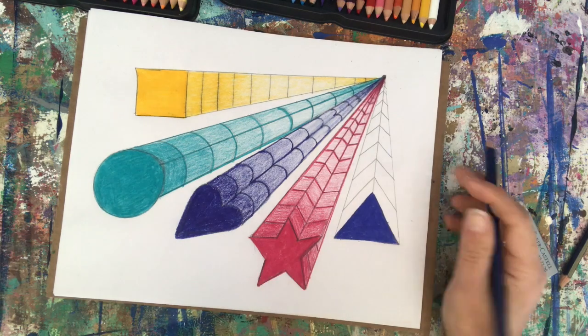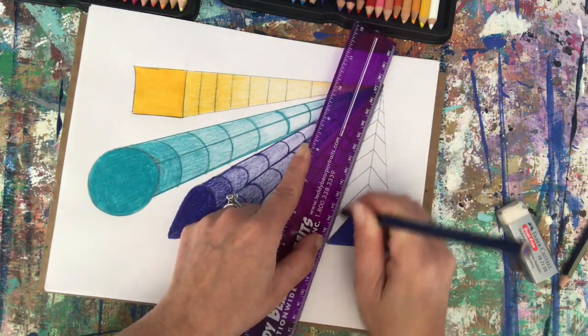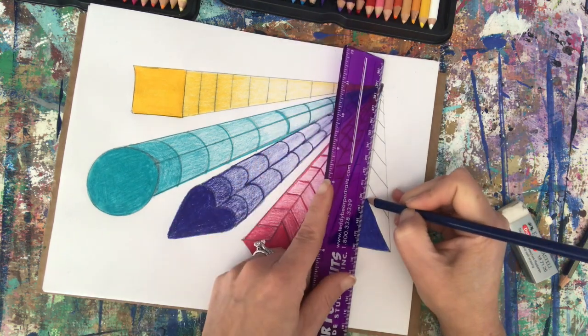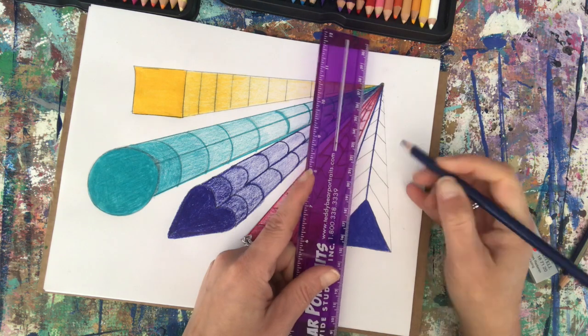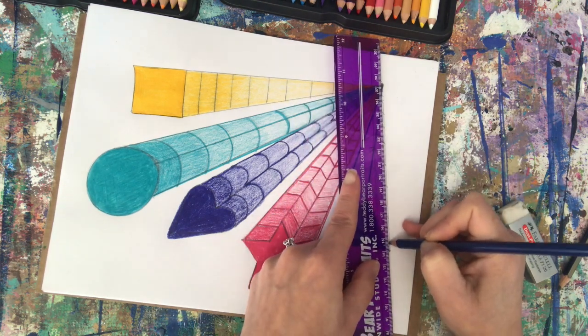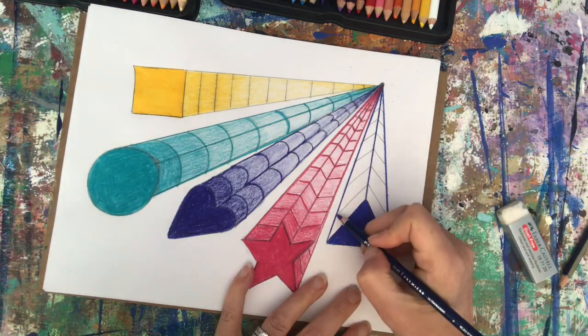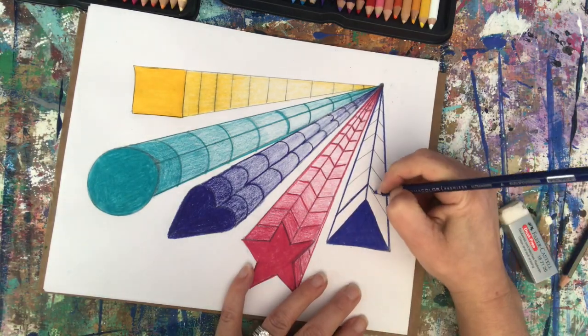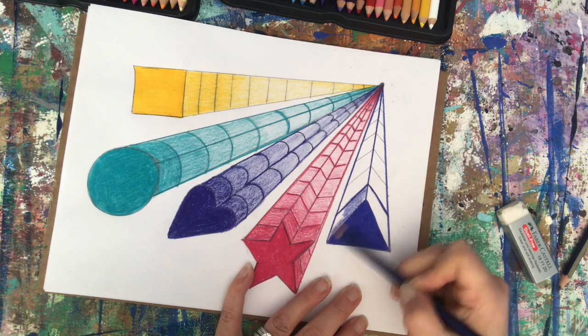Got to keep your pencil sharp. There we go. You can do this as well. Go over your lines with your colored pencil. And then I'm just going to go over all my lines. And then I'm going to start to color.